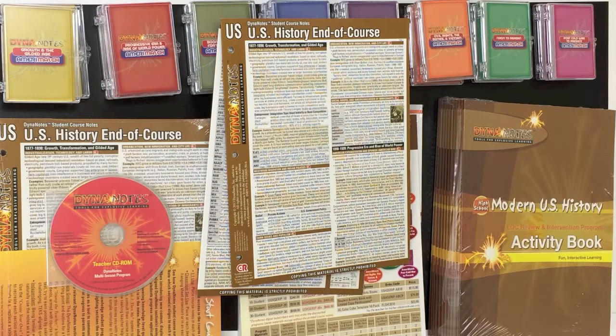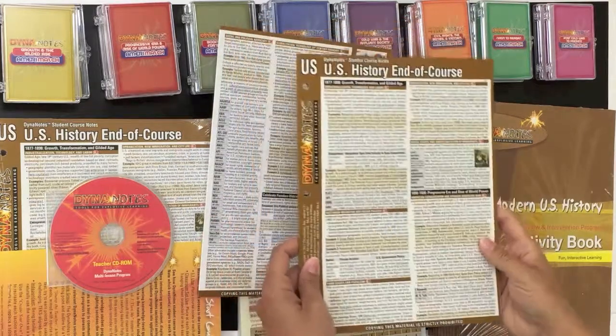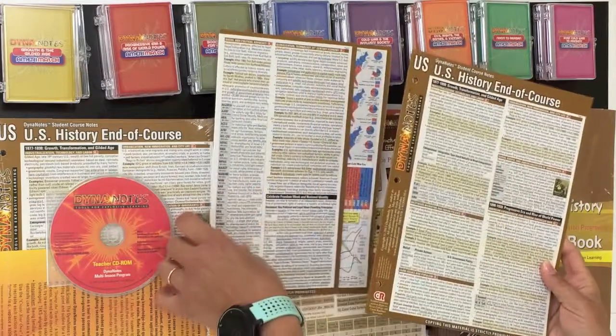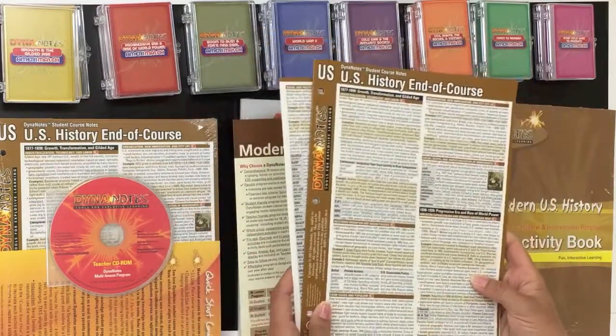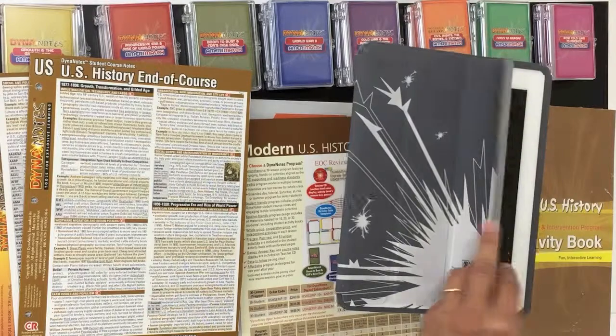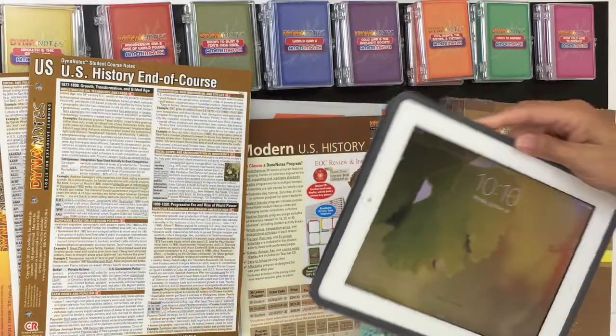In some cases, your programs may come without the cardstock student course notes and at a lower price because your campus has already received a digital subscription to DynaNotes content. Let's take a look at what that looks like.